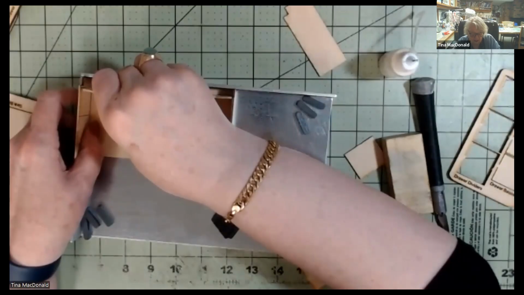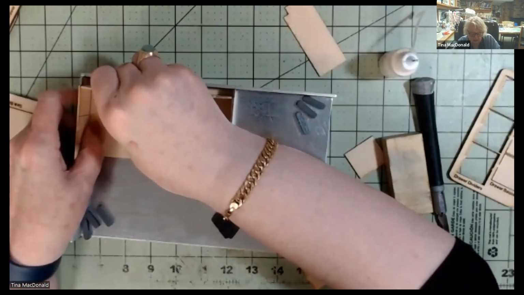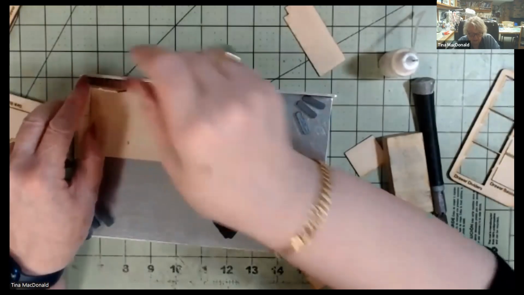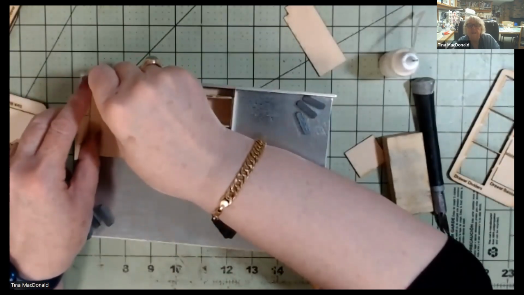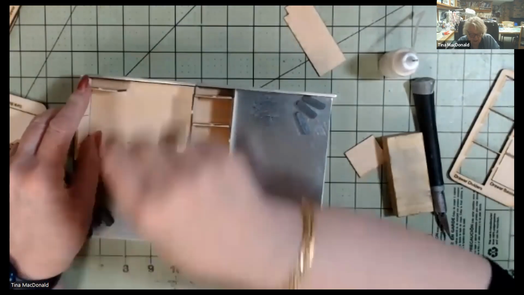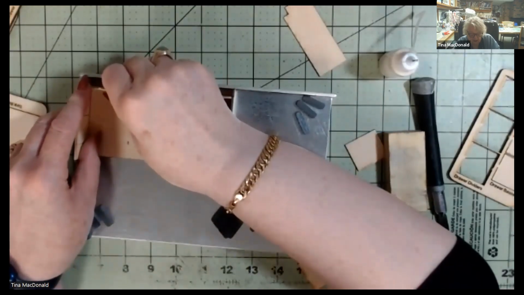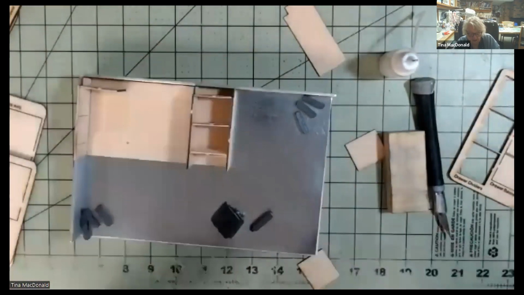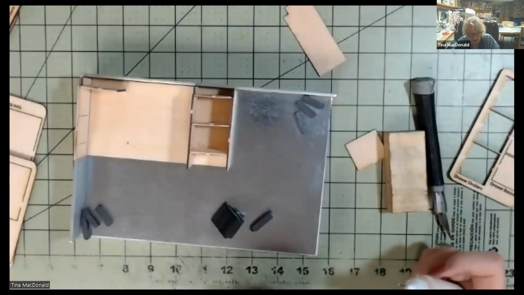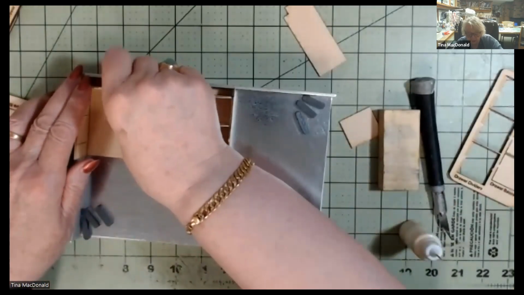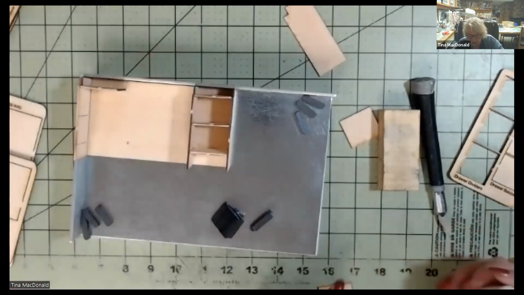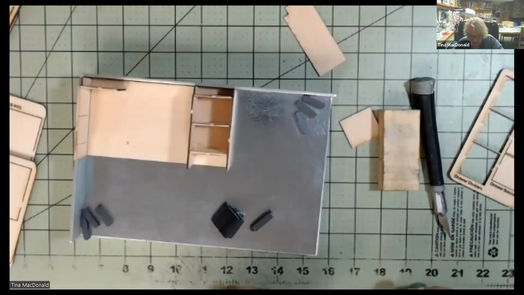This time we're starting from the bottom, making sure that that is square. It doesn't look very square, actually. You've got time to adjust this a little bit when you're putting your inner side on there.